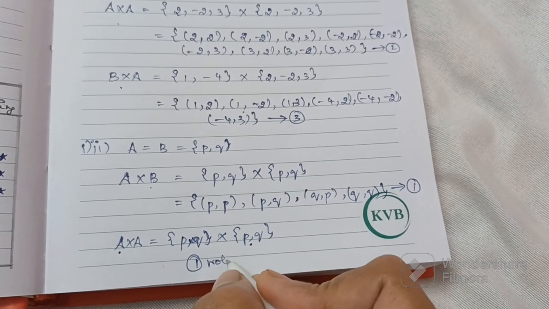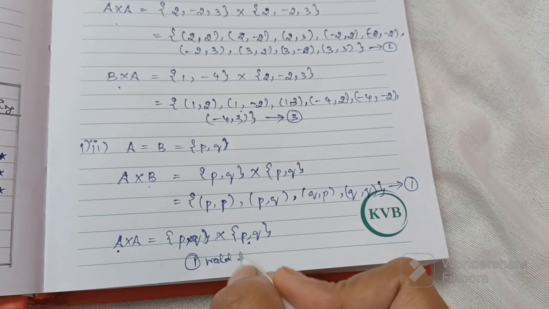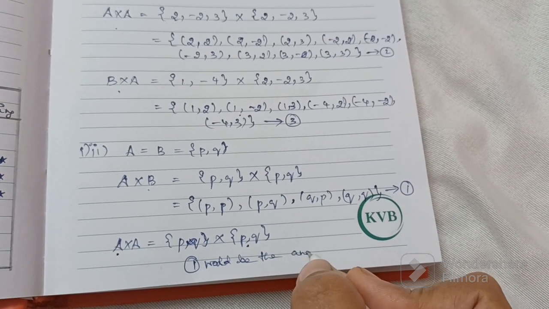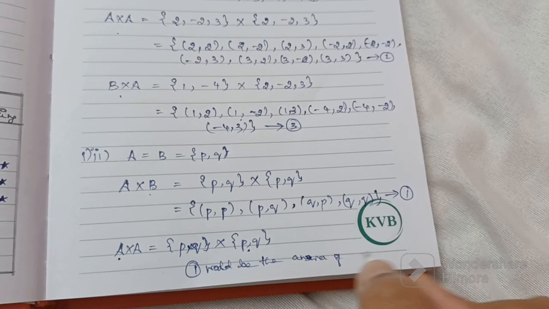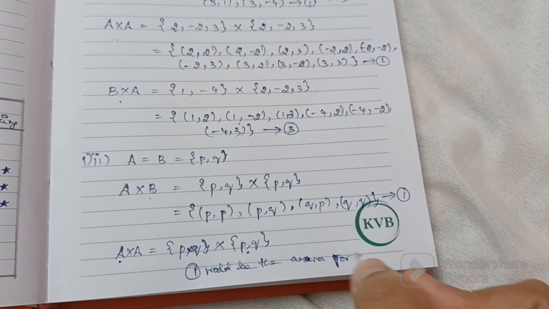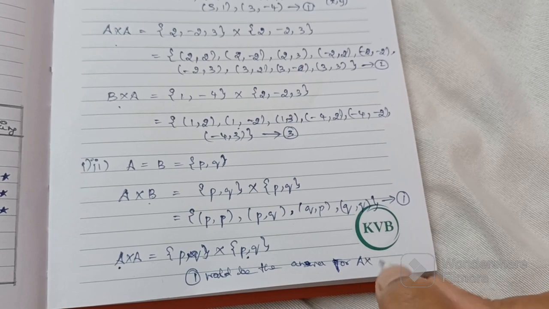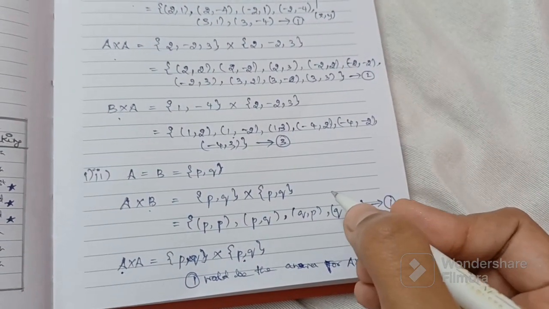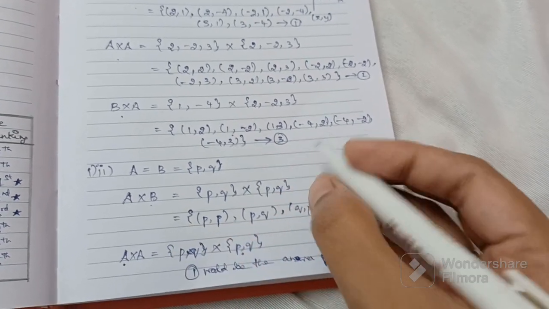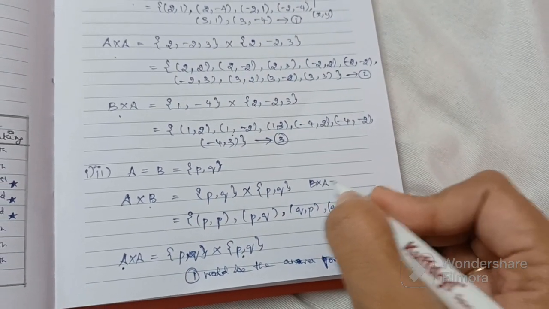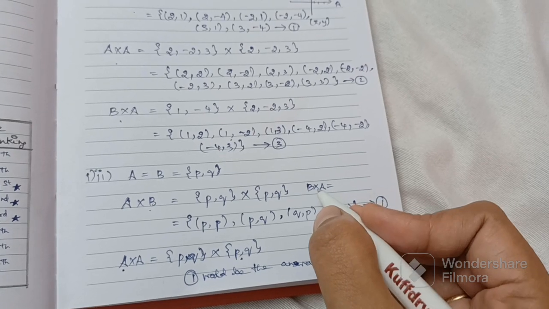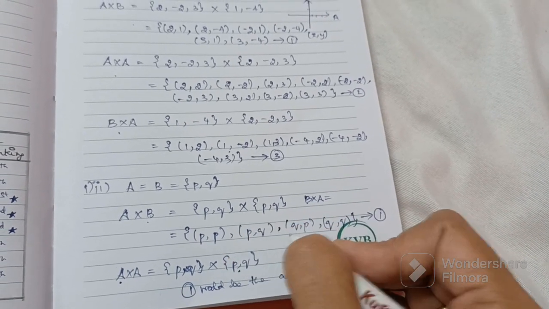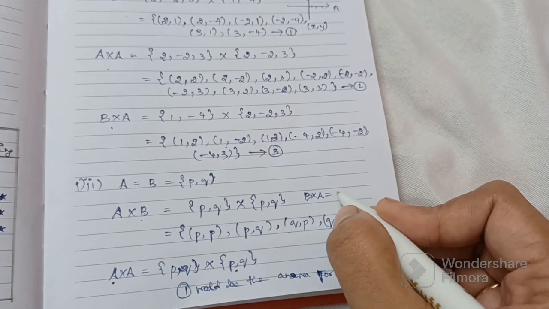So that would be the answer for A cross A. So if we find B cross A also, then what would be the result? B is the same as A, so the result would be the same as this one.